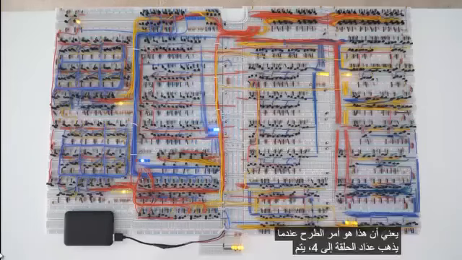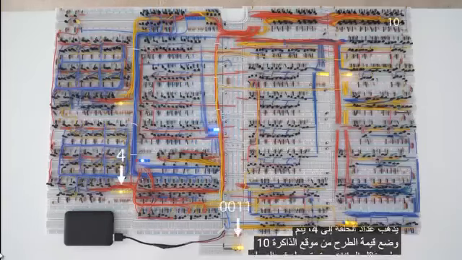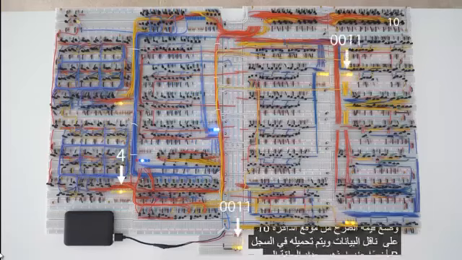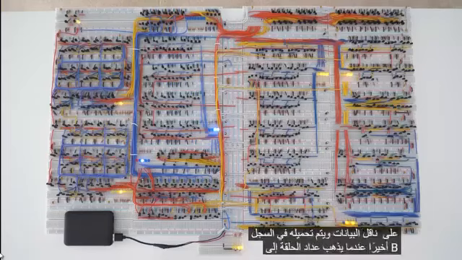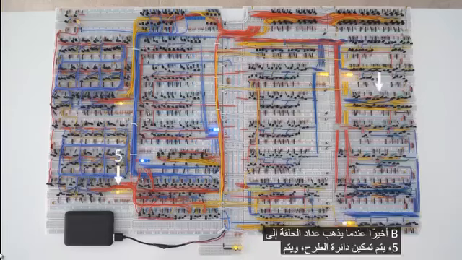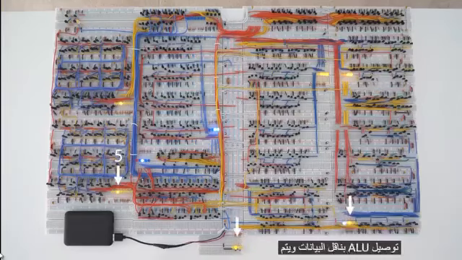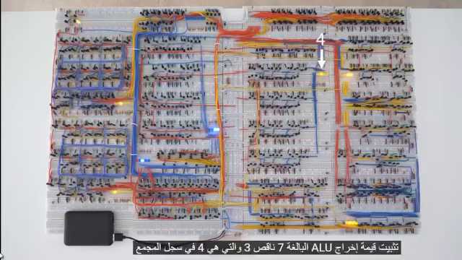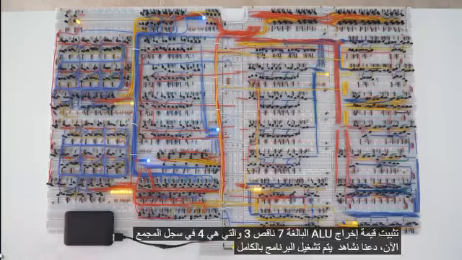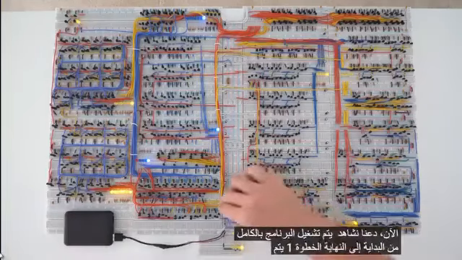When the ring counter goes to 4, the subtract value from memory location 10 is placed on the data bus and loaded into register B. Finally, when the ring counter goes to 5, the subtract circuit is enabled, the ALU is connected to the data bus, and the ALU output value of 7 minus 3, which is 4, is latched into the accumulator register. Now let's watch the entire program run from start to finish.